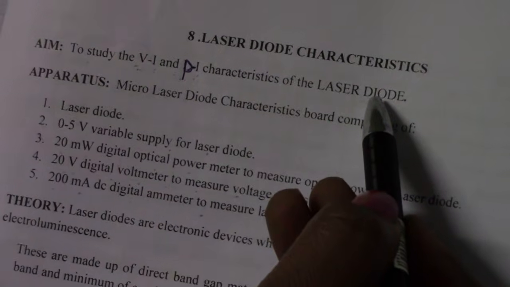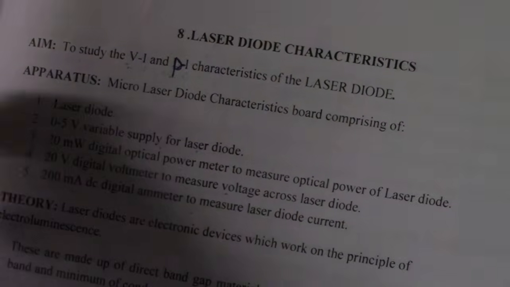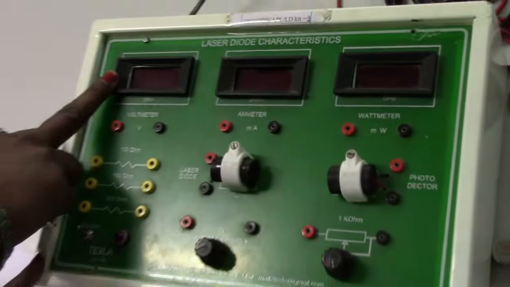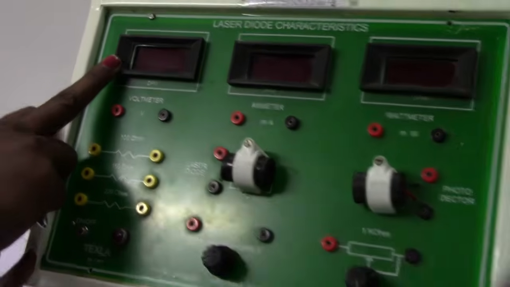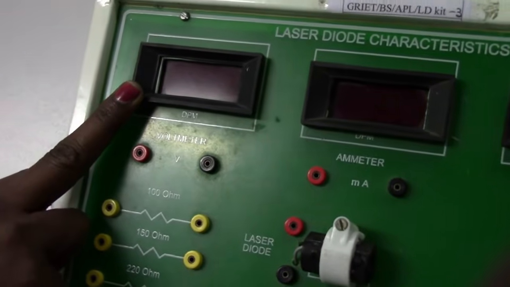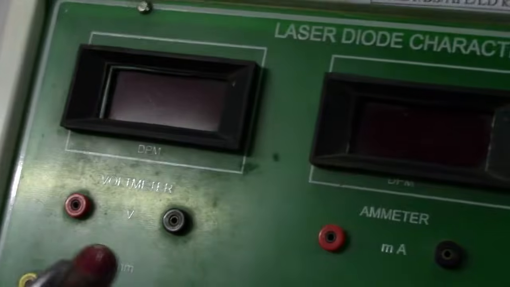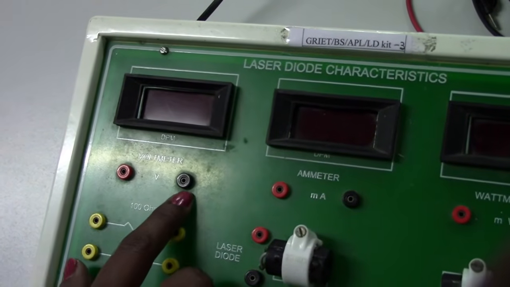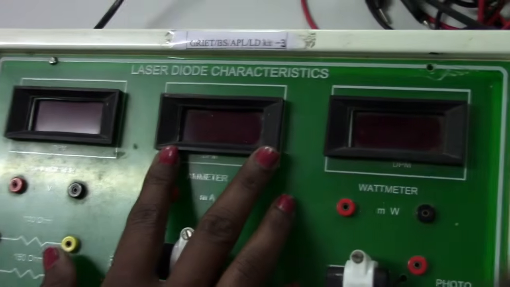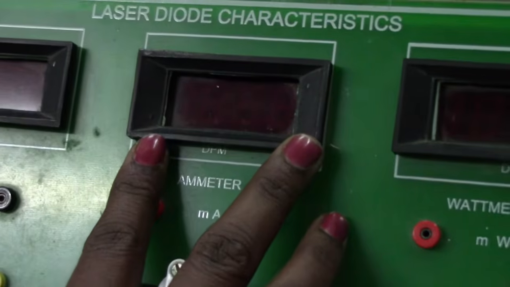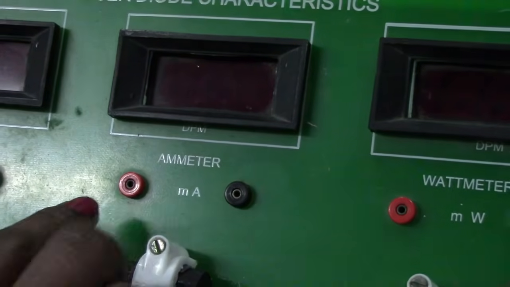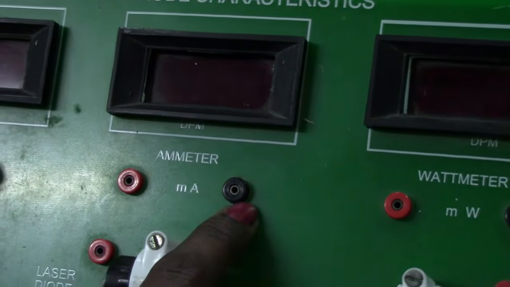To do this experiment in our lab, we are using a micro laser diode characteristic board. This board consists of devices like a voltmeter, which is connected internally on the kit itself. The voltmeter is used to measure the voltage, and these are its terminals. Red indicates positive, black indicates negative. And this is the ammeter, which is used to measure the laser diode current. These are the terminals of our digital ammeter. Again, red is positive, black is negative.